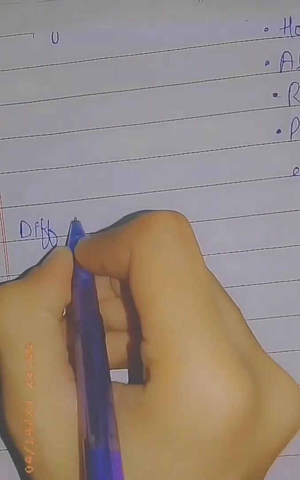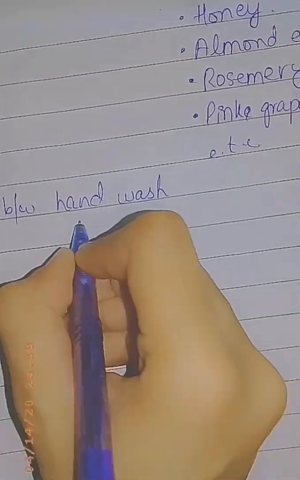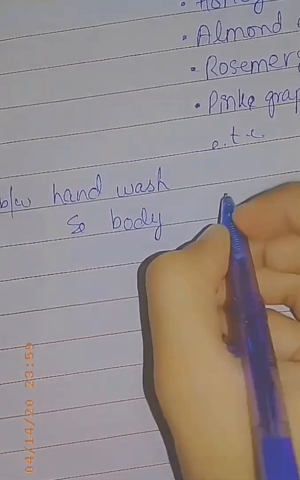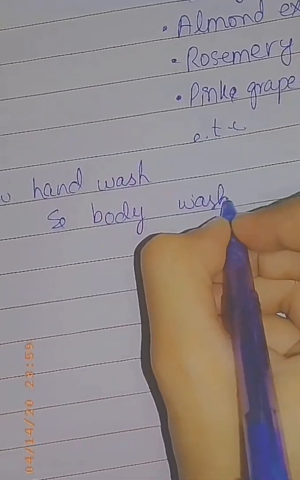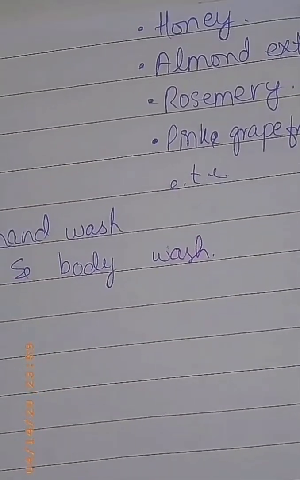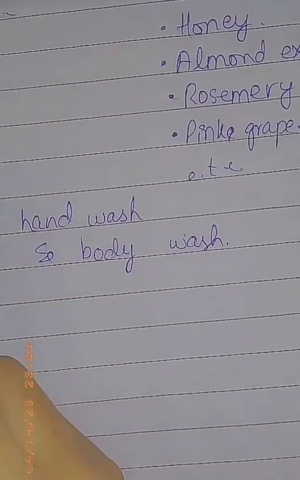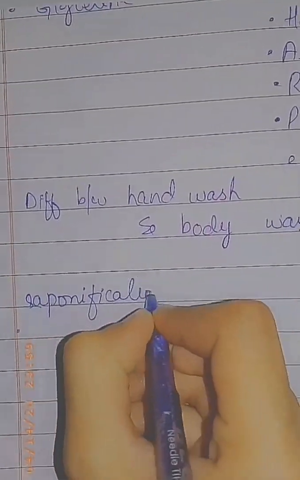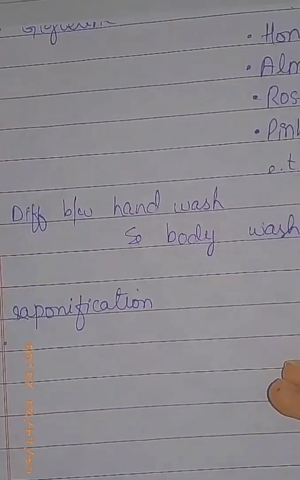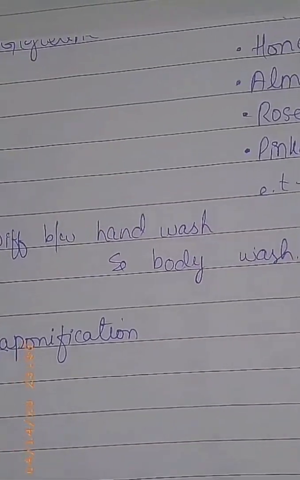At the end, there is a difference between hand wash and body wash. Hand wash is usually made with a combination of liquid fats and sodium hydroxide, which is called saponification. And body washes are usually made in a similar manner but with potassium hydroxide instead of sodium hydroxide.